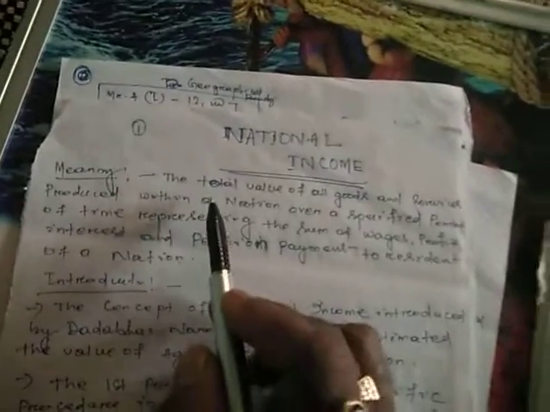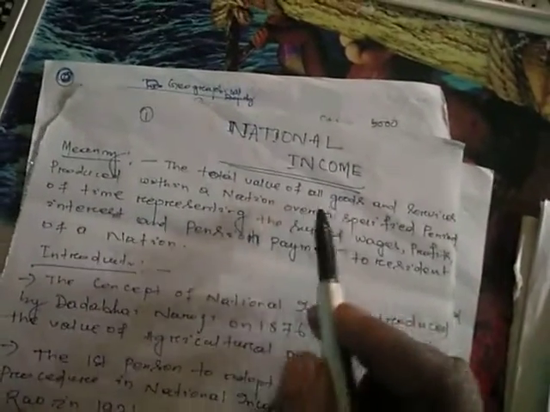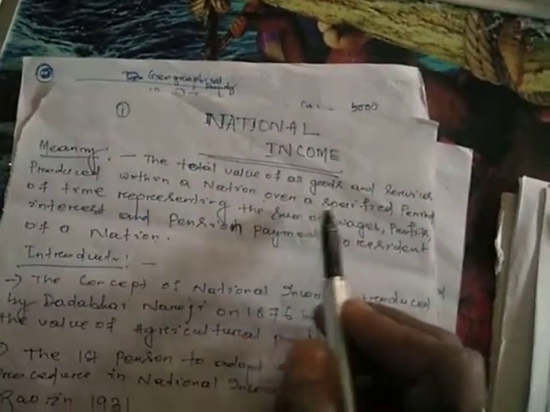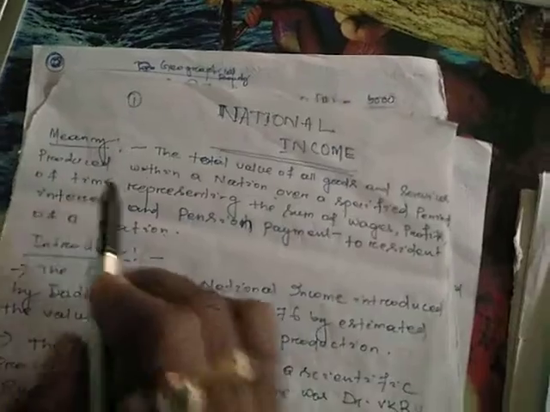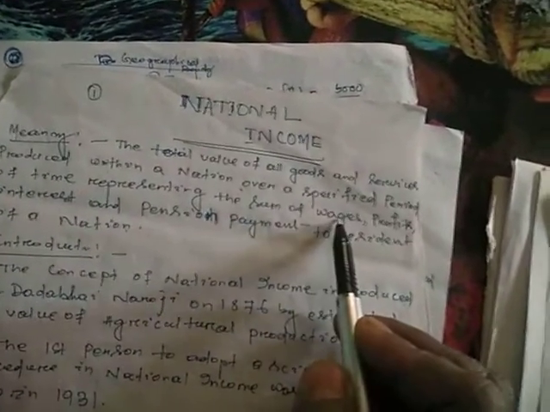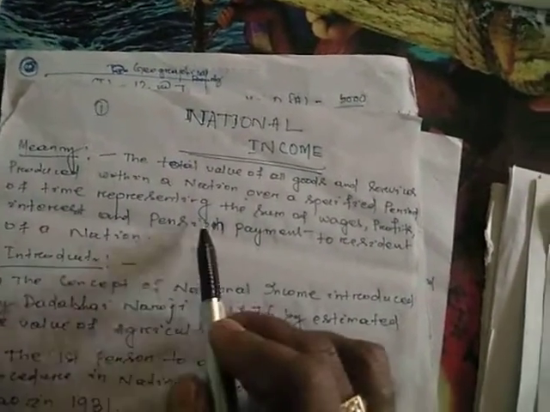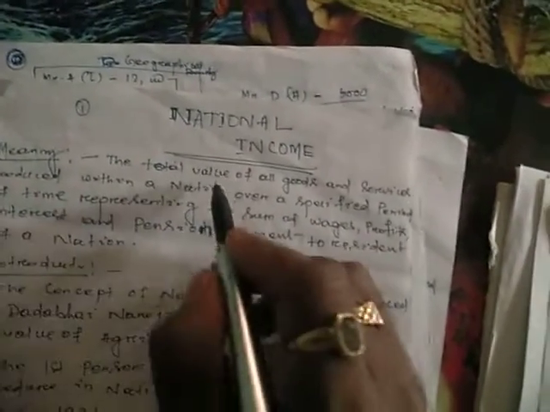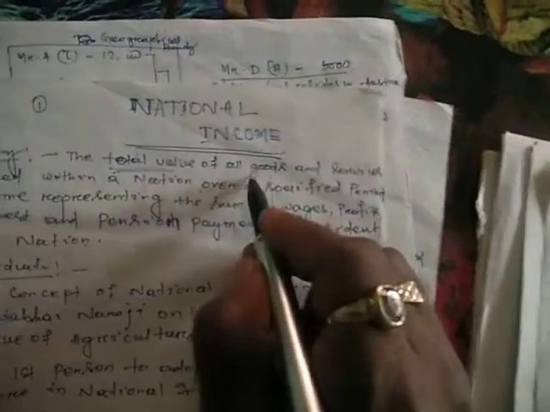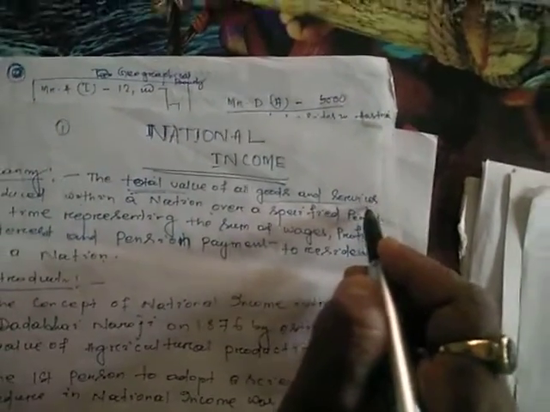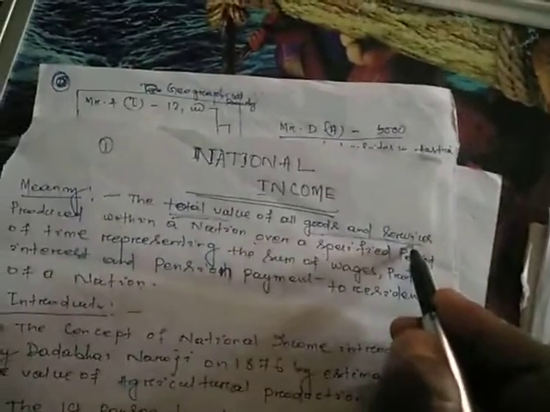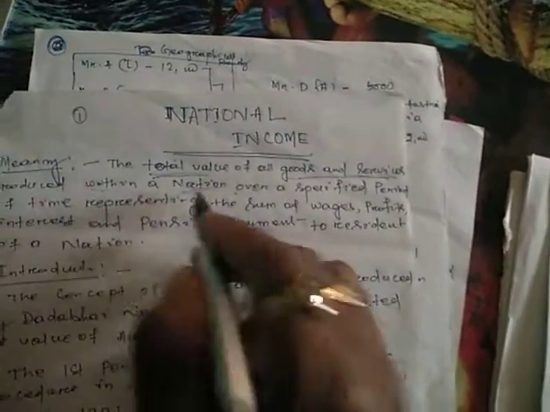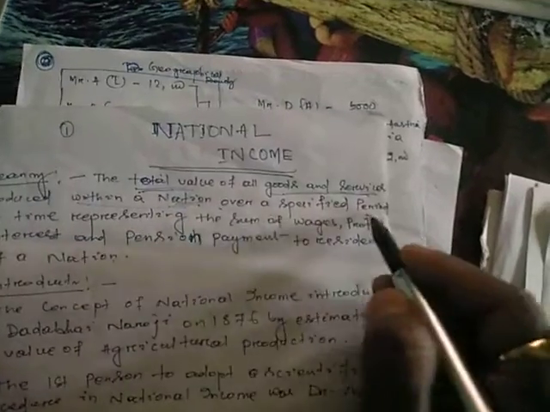National income in the sense what? The total value of all goods and services produced within a nation over a specified period of time, representing the sum of wages, profits, interest and pension payments to residents of a nation. Right? So you see here, the total value of all goods and services produced within the nation, the geographical boundary of the nation, over a specified period.